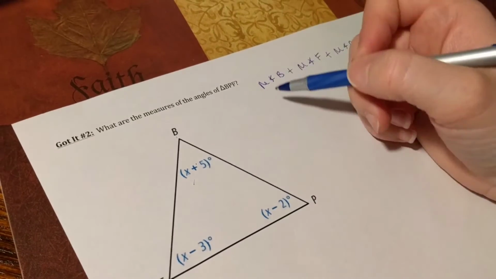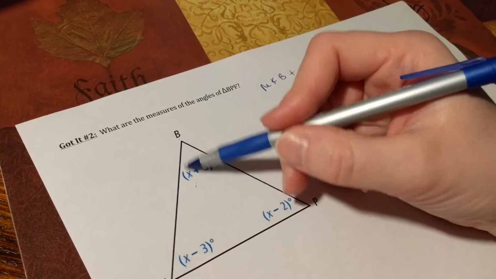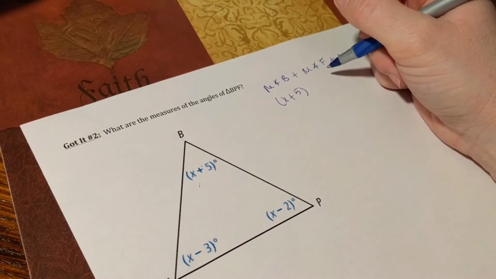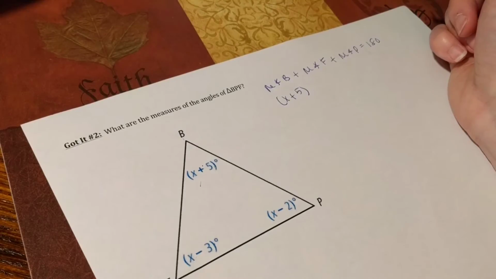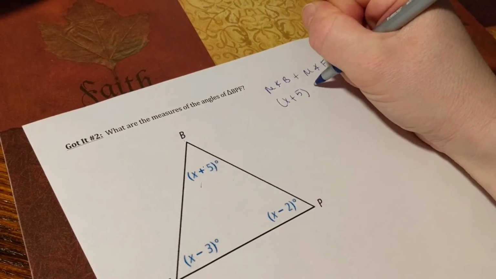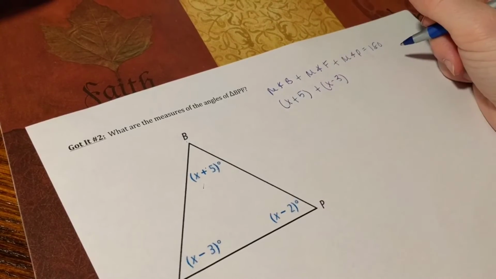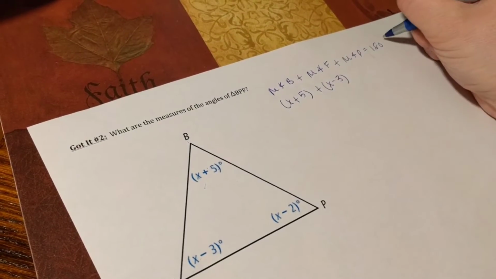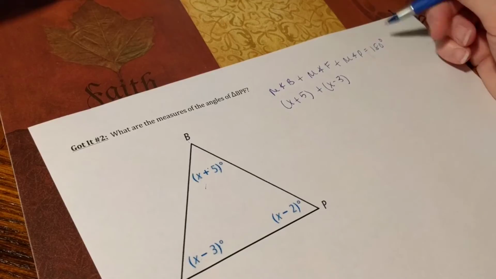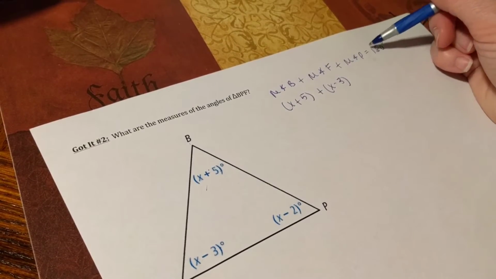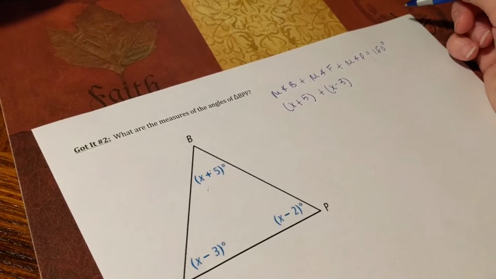Okay, so if we take each of these angles here, angle B is, we know, x plus 5 degrees. And if you add it to angle F, which is x minus 3 degrees, this should be 180 degrees, guys. I forgot to put the degree symbol. It's the measure of angle B plus the measure of angle F plus the measure of angle P equals 180 degrees.